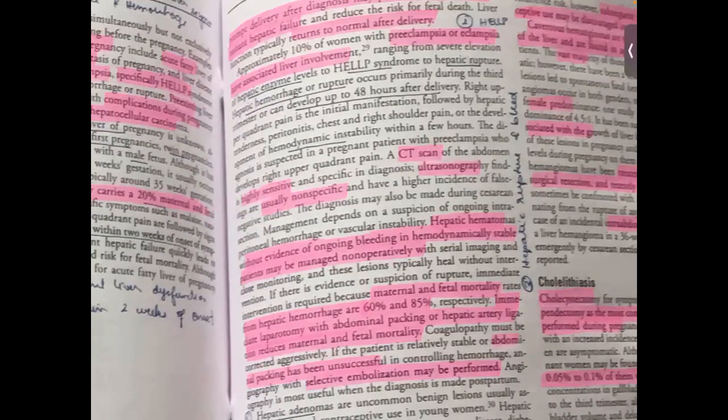Next is HELP syndrome and other factors. Preeclampsia or eclampsia occurs in 10% of cases, and they have associated liver involvement ranging from severe elevation of hepatic enzymes to HELP syndrome to hepatic rupture. All these can occur because of preeclampsia and eclampsia. Hepatic hemorrhage or rupture occurs primarily during the third trimester and can develop up to 48 hours after delivery.